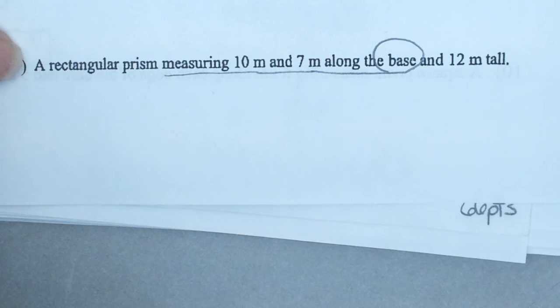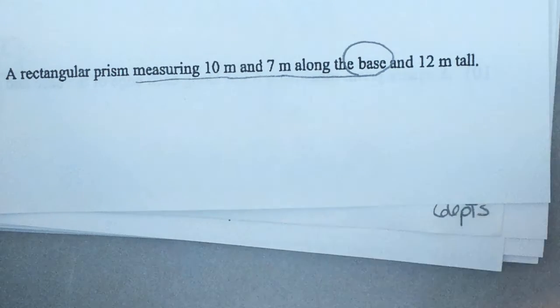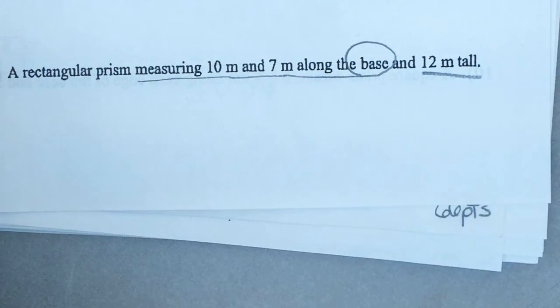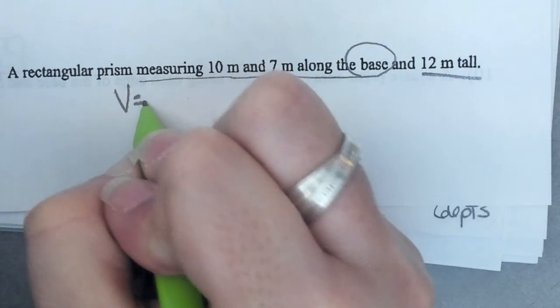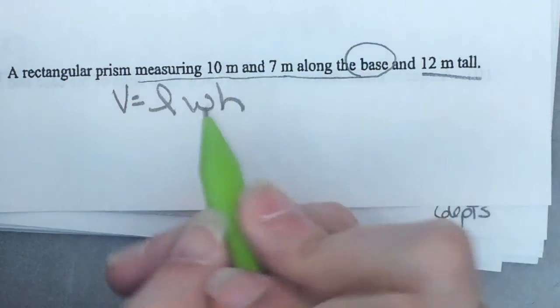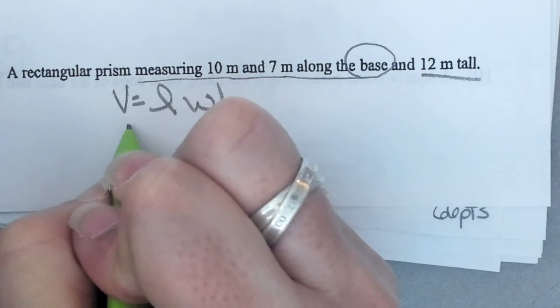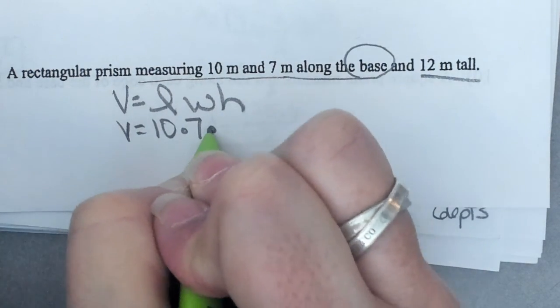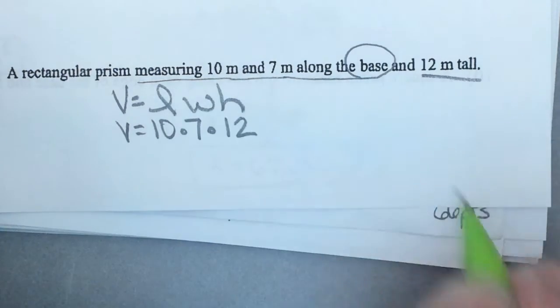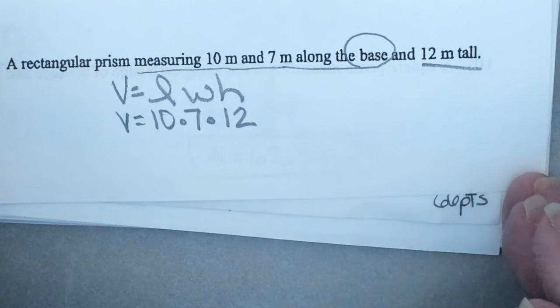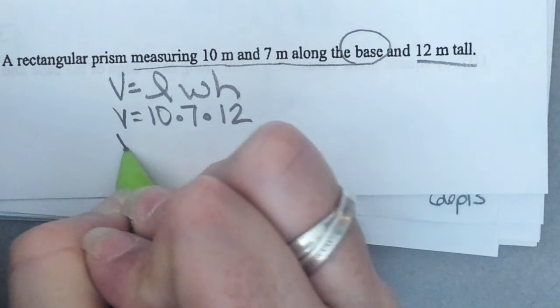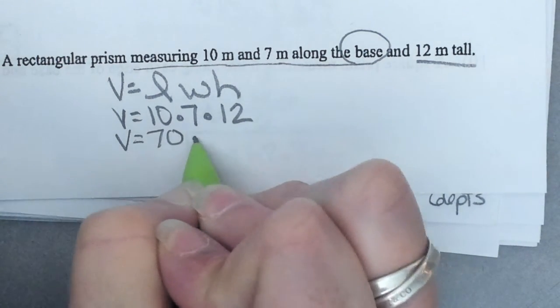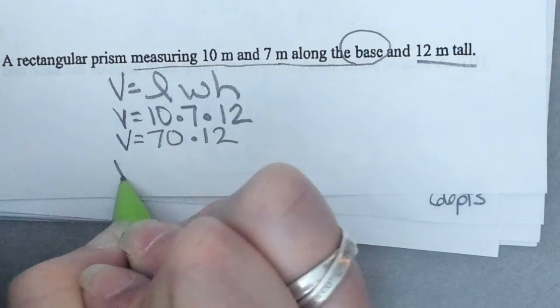And then the height is what? 12, because it's how tall it is. So you could do 10 times 7 or 7 times 10. And then the 12 should be the height. 840?